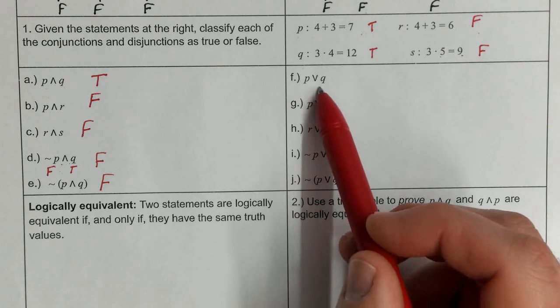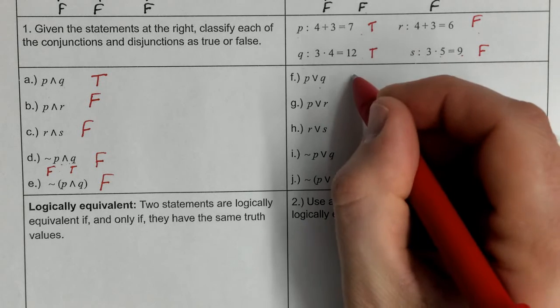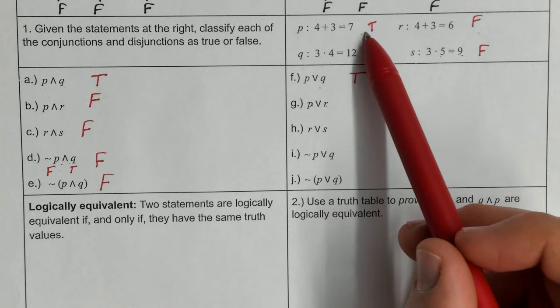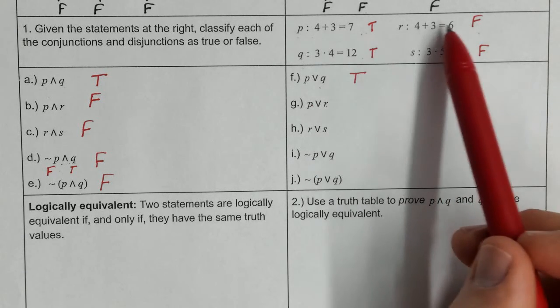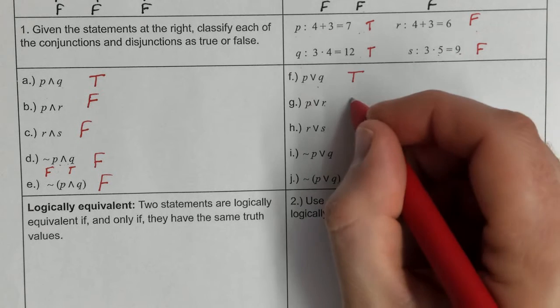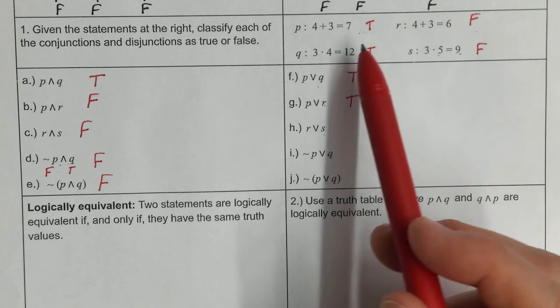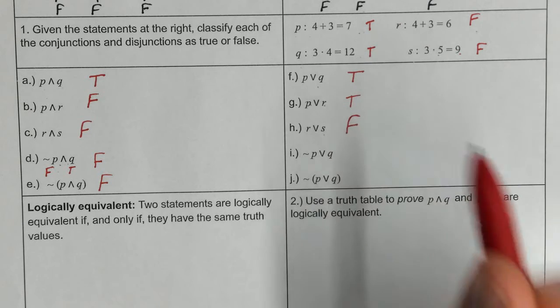We come over here to do the F through J. So P or Q. I check P, that's true. Q is true, so that's going to be overall true. P or R: true or false. One of them is true, and it's a disjunction, so overall it's true. R or S, both of those are false, so that means overall the statement is false.